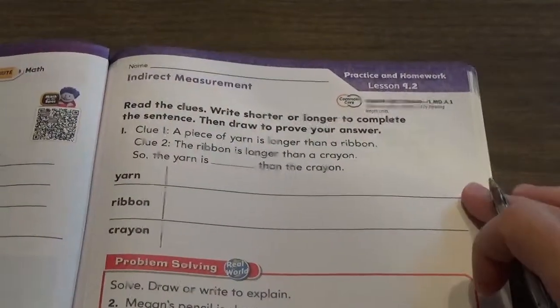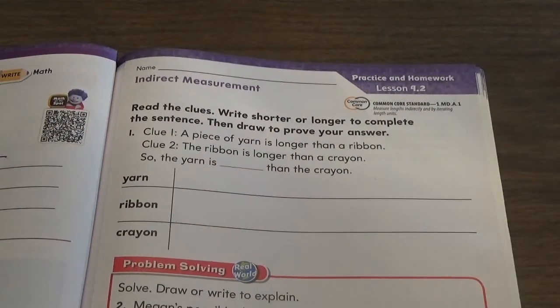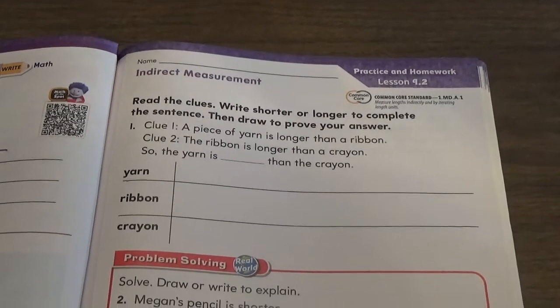All right. Over here, this is your homework. You can work on this and send me a picture, and I'll check it over for you.